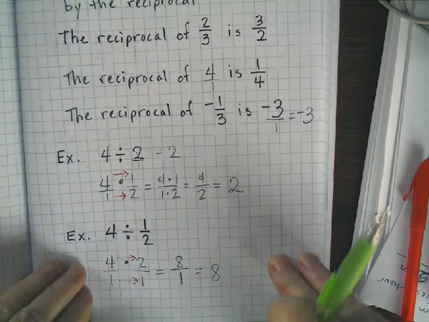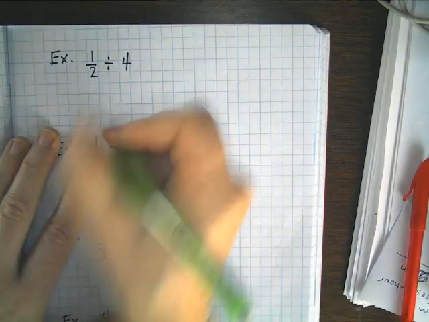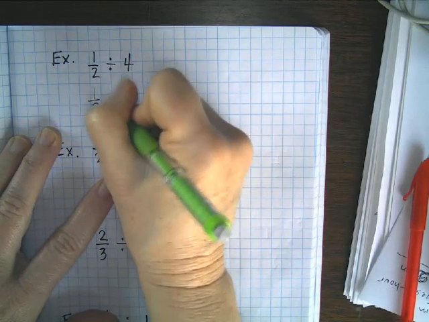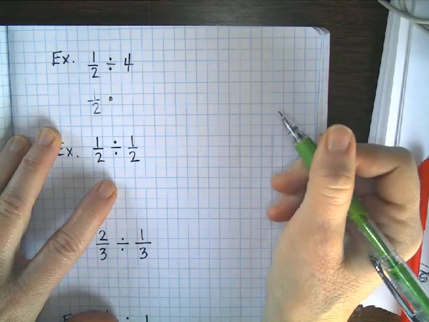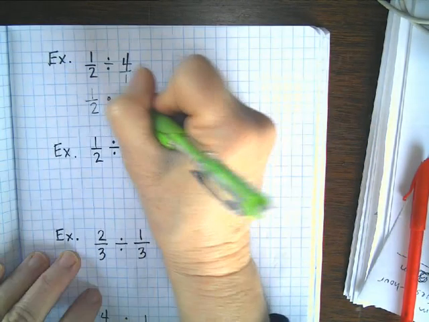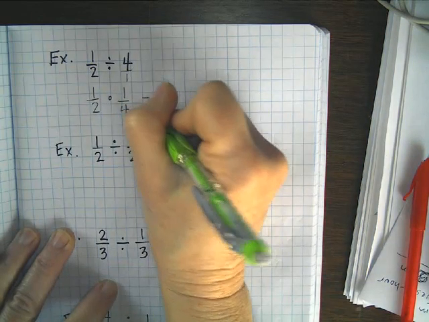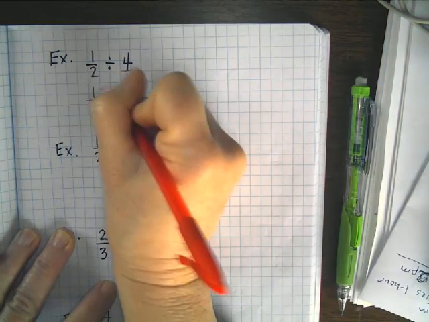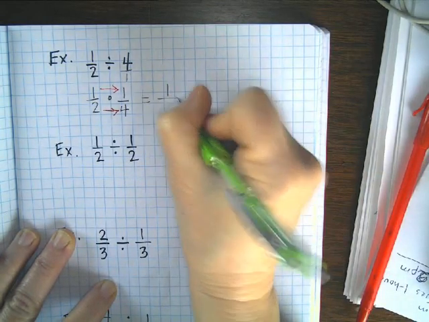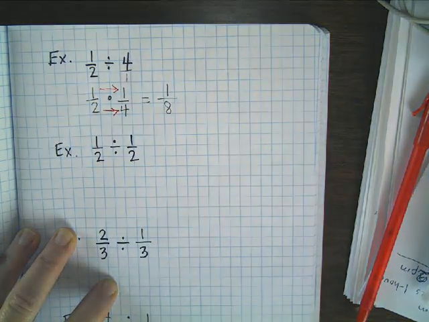Okay, let's try another one. 1/2 divided by 4. So keep the first number. Always keep the first number. Change to multiplication. What's the reciprocal of 4? Well, we got to make 4 a fraction and then flip it. So that would be 1/2 times 1/4. We're going to multiply. 1 times 1 is 1. 2 times 4 is 8. 1/8.